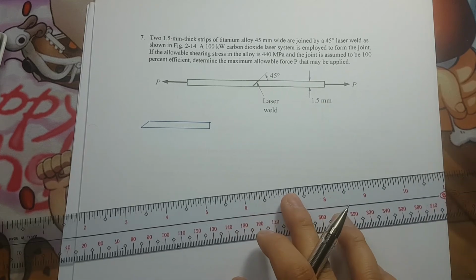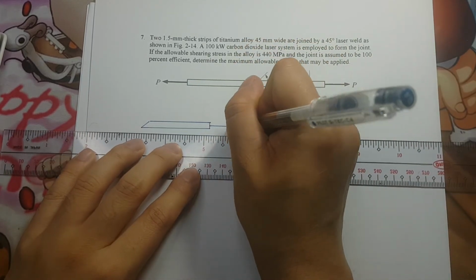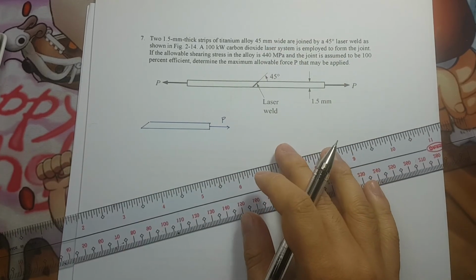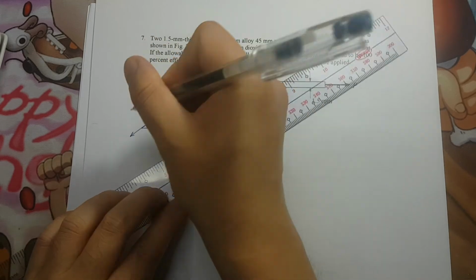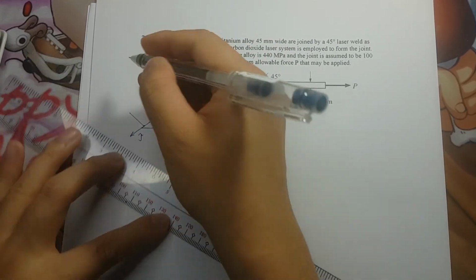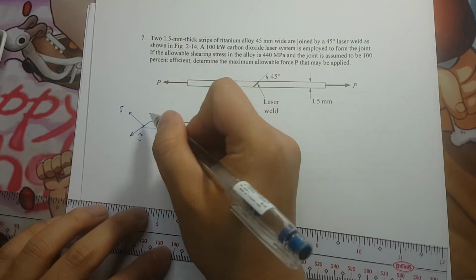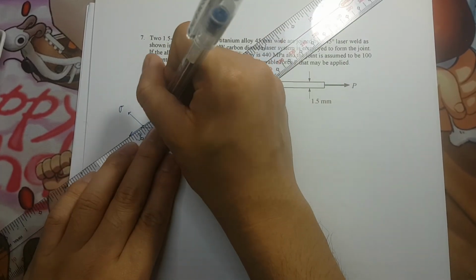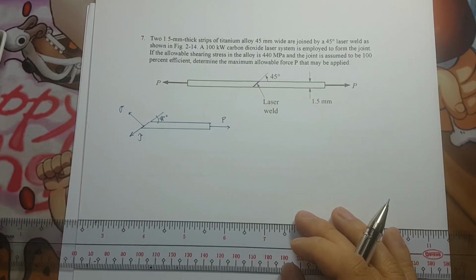So what are the forces involved? So we have here the force P, and of course we have here the shear stress, tau, and we also have the normal stress. And the angle involved here is a 45-degree angle.